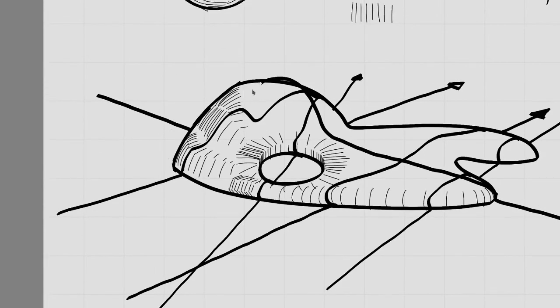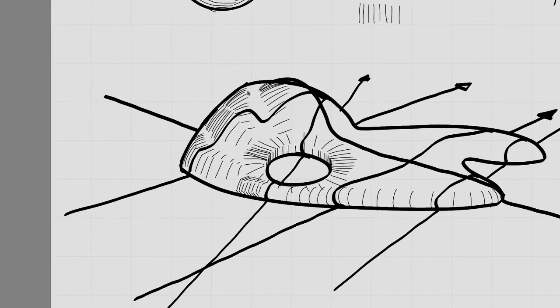Sometimes it feels almost mechanical, like it's not gonna work in the end, but you have to trust in the technique and trust that if you do these things, then it will turn out reading as a 3D volume.